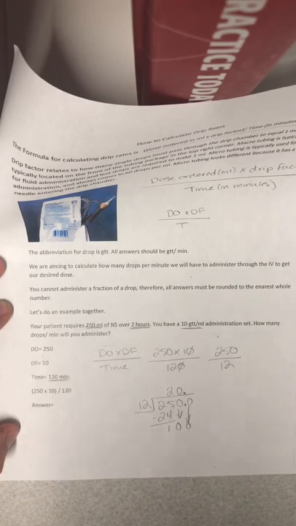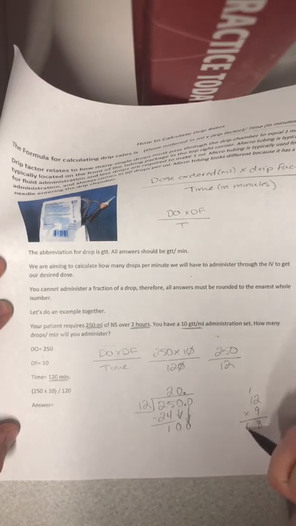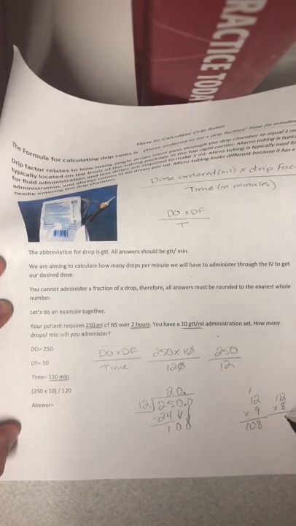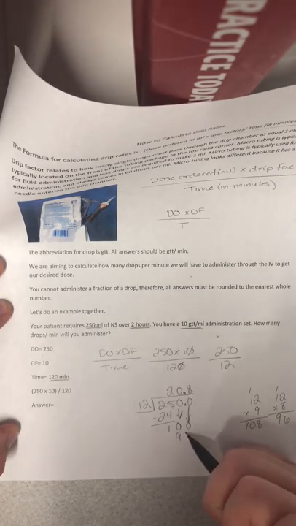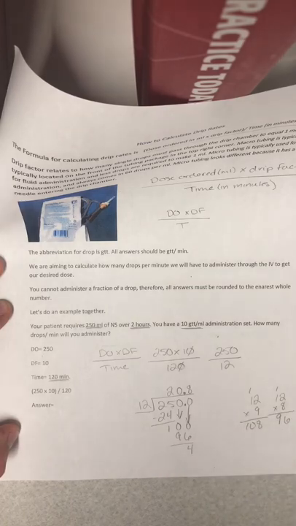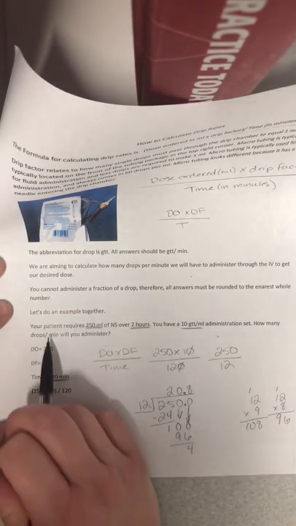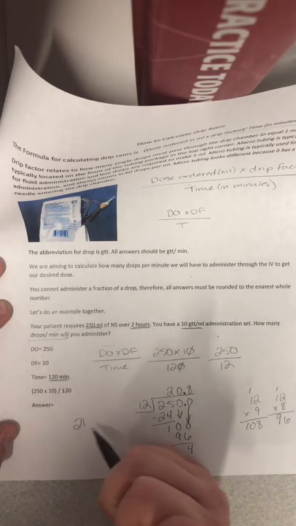12 goes into 100. Well, I know that 10 goes into 100 10 times, so I'm going to try 9 to see what I get. So that's going to be too much, so now I'll try 8. That works out. Now I can stop here since I'm rounding to the nearest whole number. So I'd round this answer to 21. So my drops per minute, I would write 21.